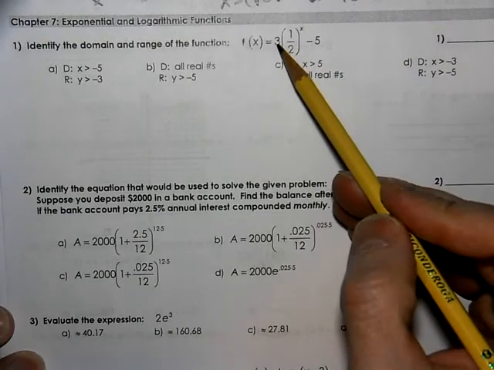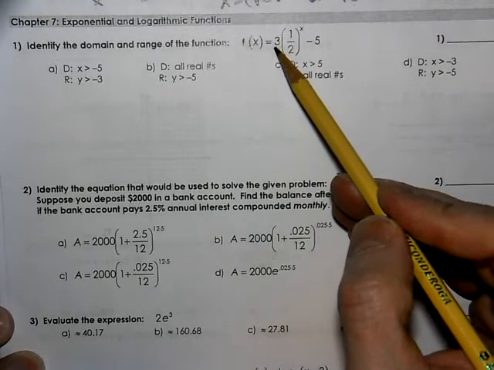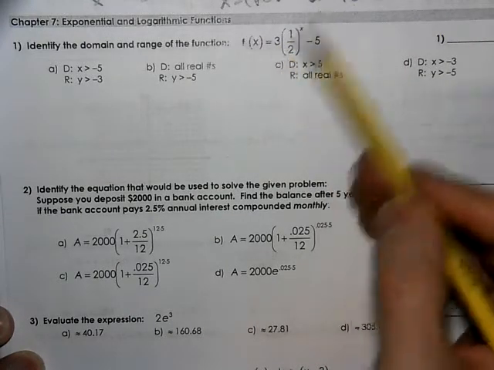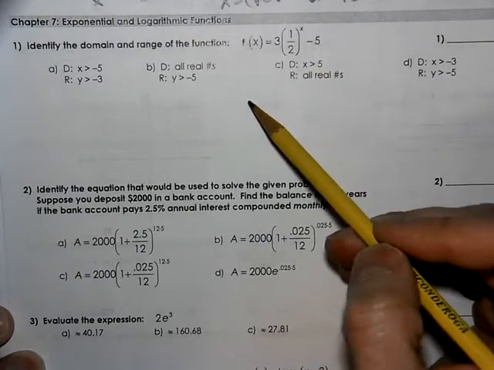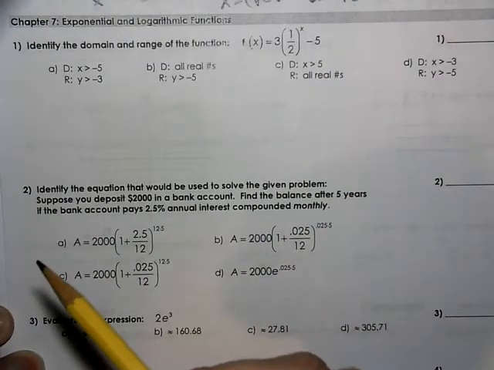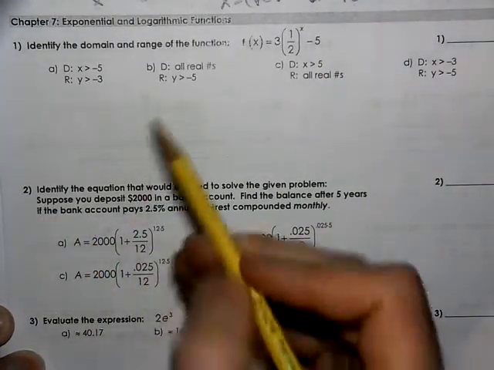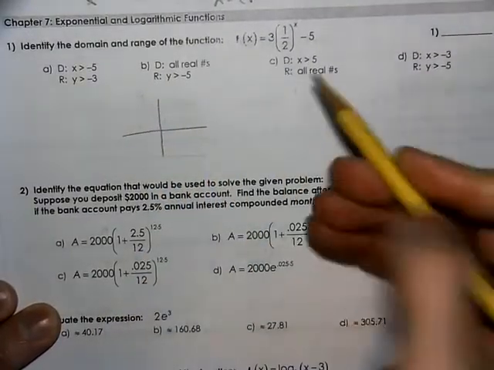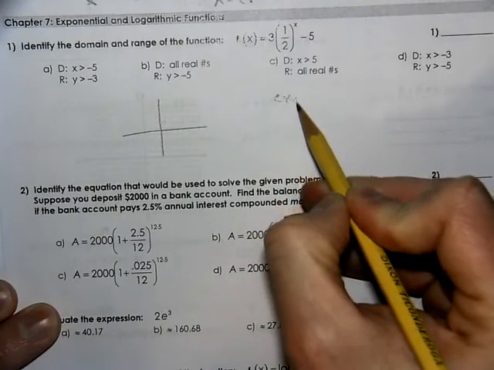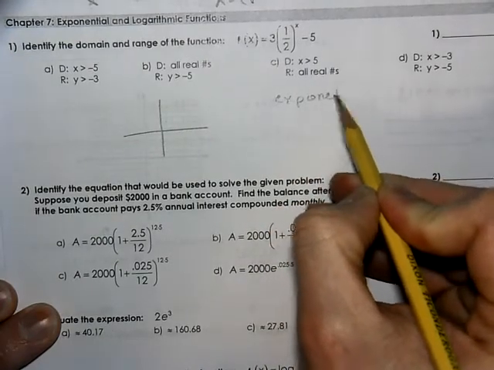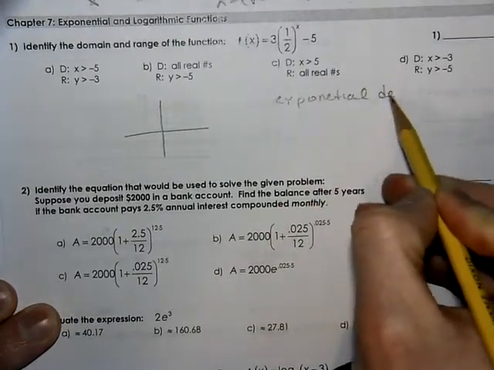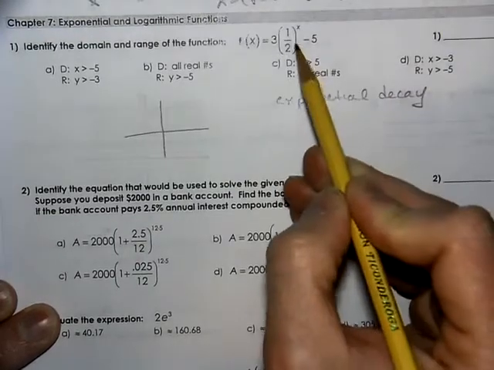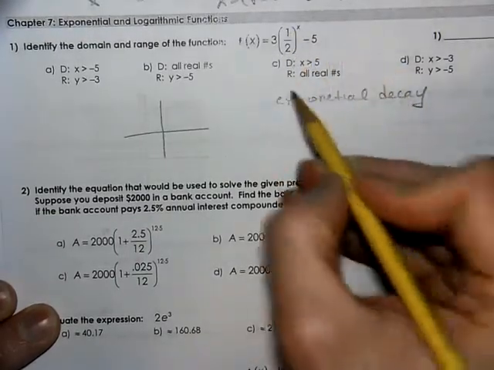So we're looking here. This is exponential. So thinking about what the graph might look like, we know this is exponential decay, because your b value is less than 1.